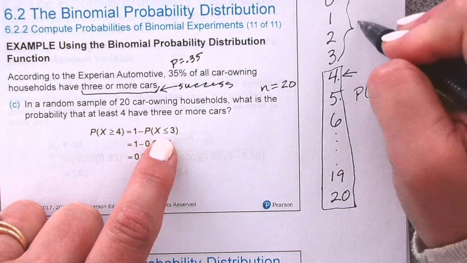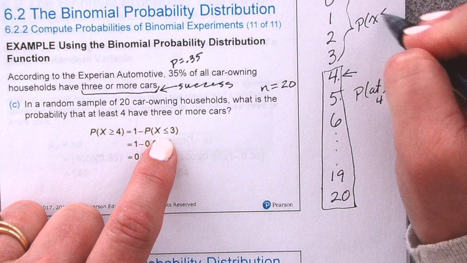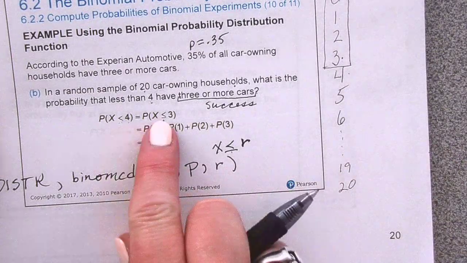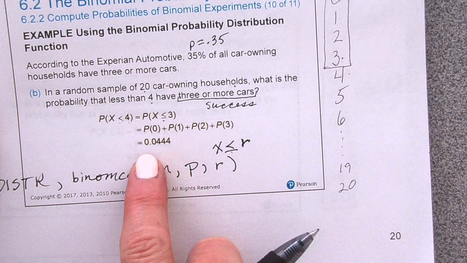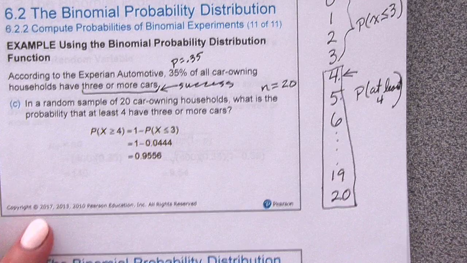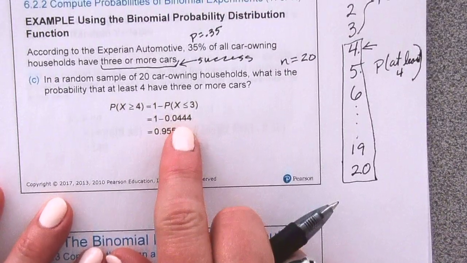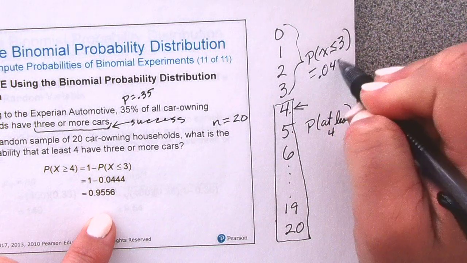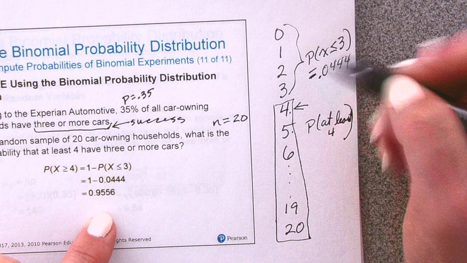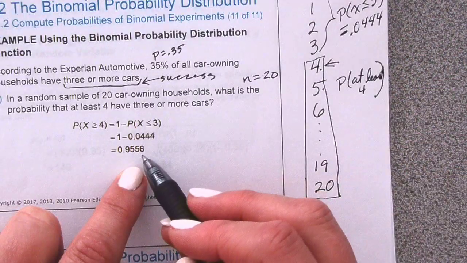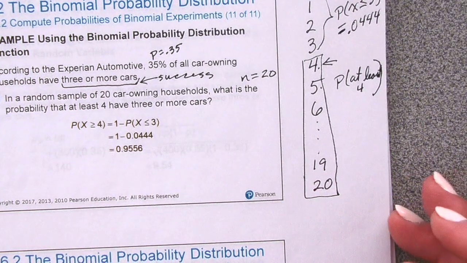So, your previous answer, 1 minus. In the previous example, part B, we did the probability that x was less than or equal to 3. It was 0.0444. So we can just do 1 minus that previous answer, because that was equal to 0.0444. 1 minus that gives me the rest of them, which is 0.9556.